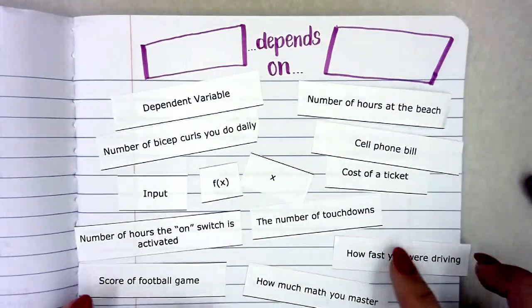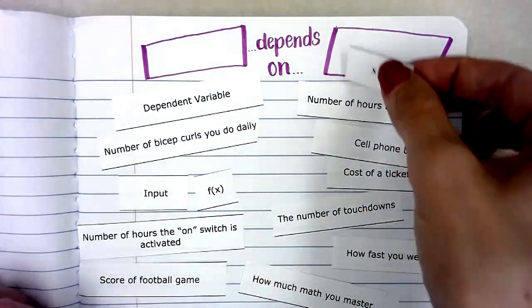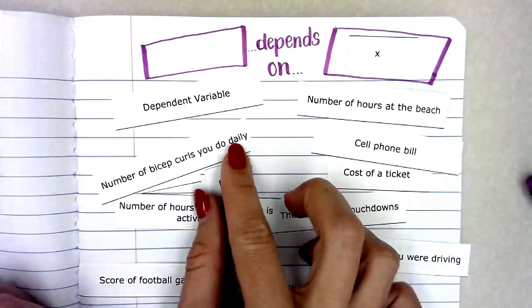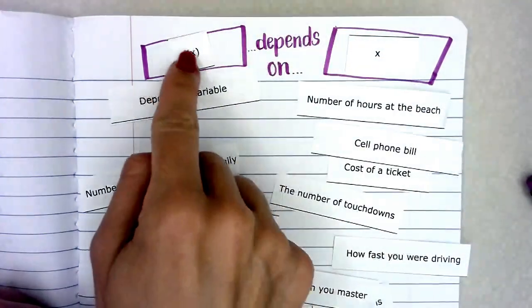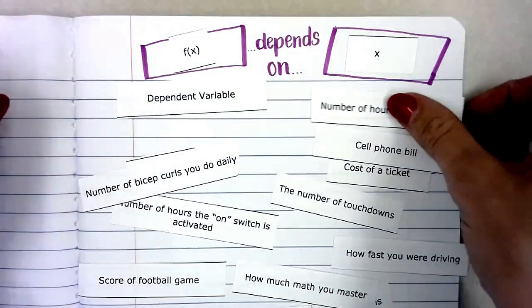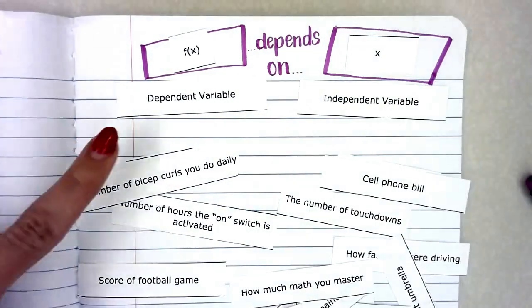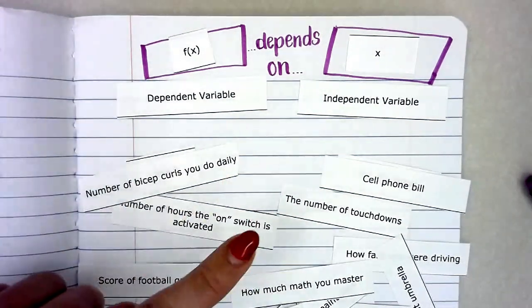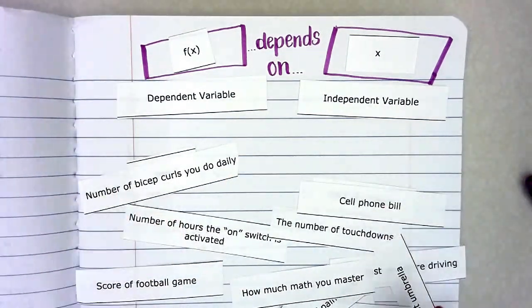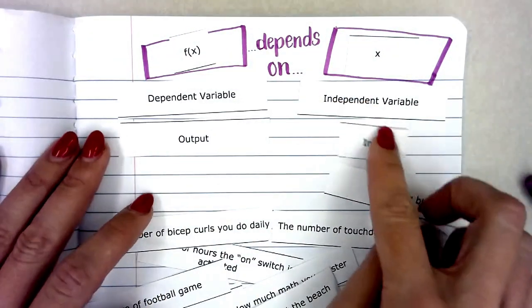So sorry, it's a bit of a mess, but let's see. I see a couple that I could already do. I already see right away f of x, my output over here, f of x depends on x. So that will definitely go on that side. Now, I also see the phrase dependent variable, and I found over here we have independent variable, okay? So dependent, independent, f of x and x. So if I see any other equation ones, that would be nice. Ooh, I see the word output. So the output is right over here, and there is the word input.